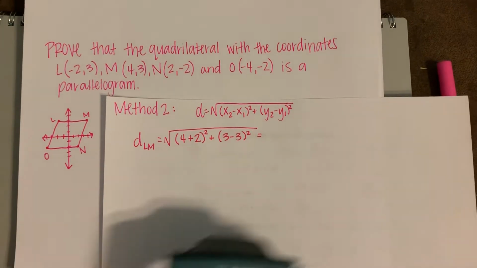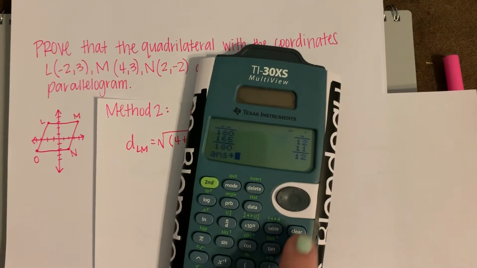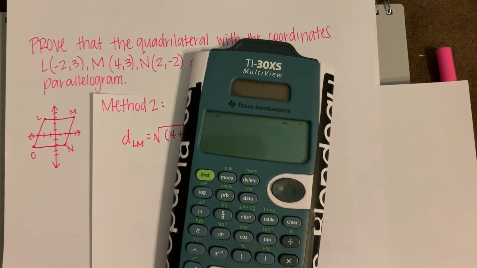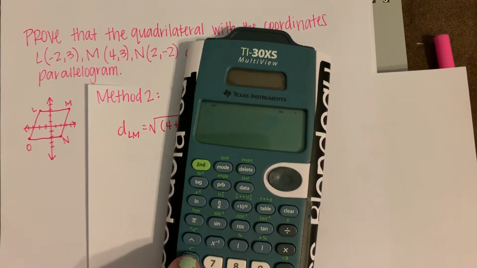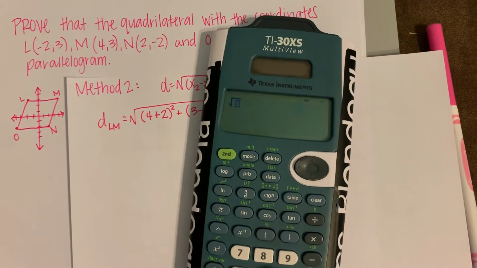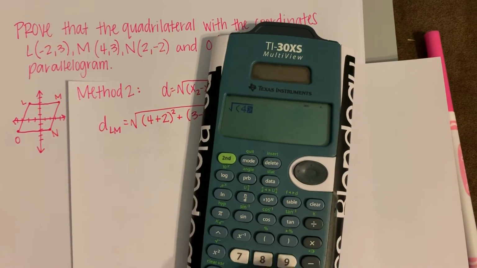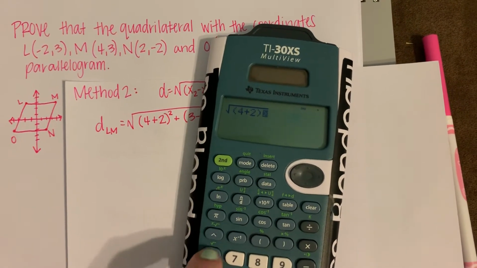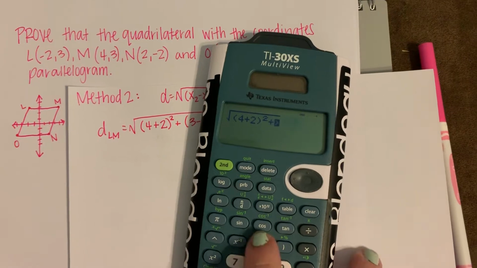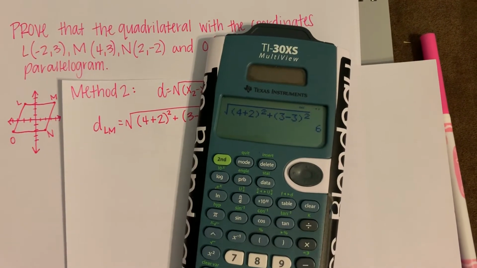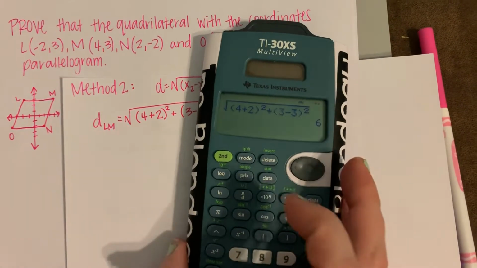Okay, then you're going to plug that in the calculator. I'll show you how to do it on here. You hit second and then the square root button. Okay, that's right here, this x squared. Enter it just like it says. Parentheses, 4 plus 2, close your parentheses, square it, this x squared button, plus 3 minus 3 squared. Okay, hit enter. I got 6.